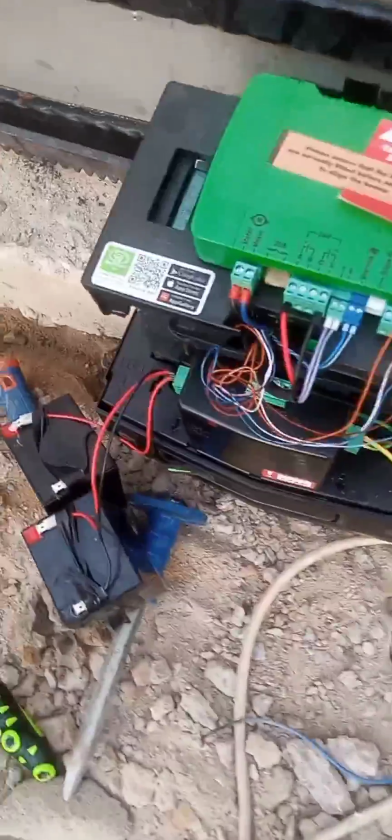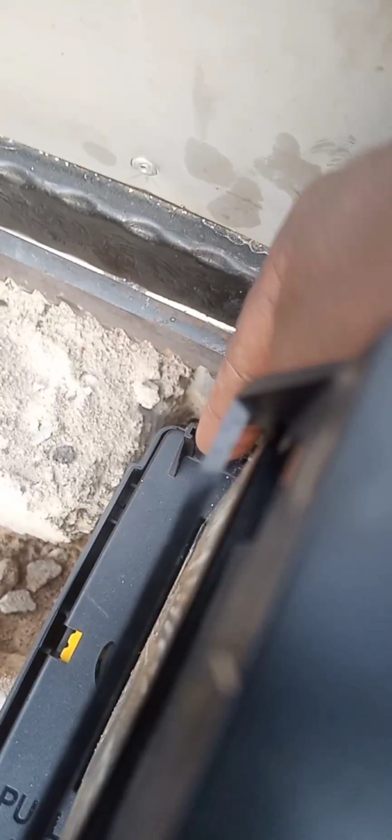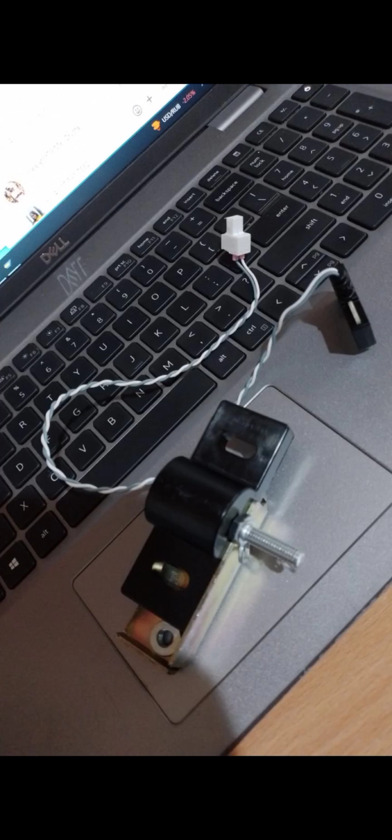So the origin sensor normally has a white ending like this one. It will be connected here. The wire will now go like this and stay here. It has a small magnet that will stay here like this.